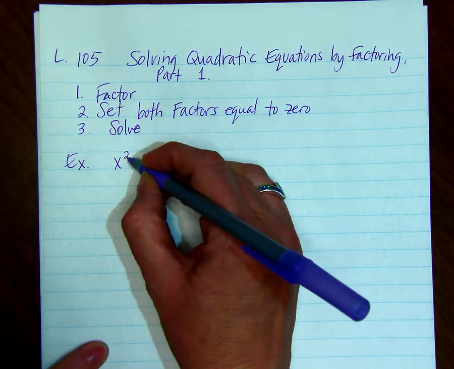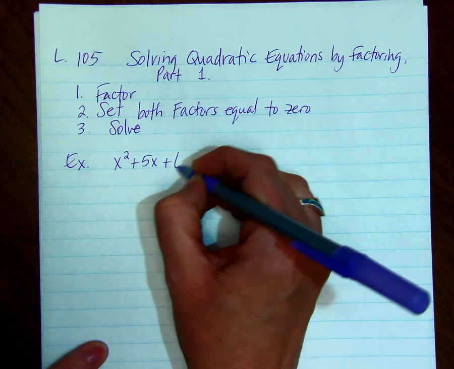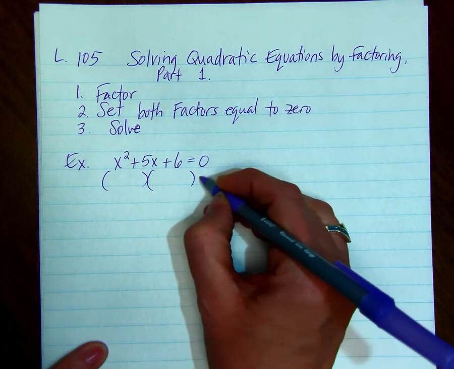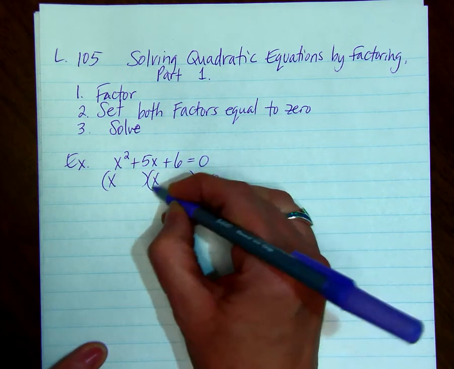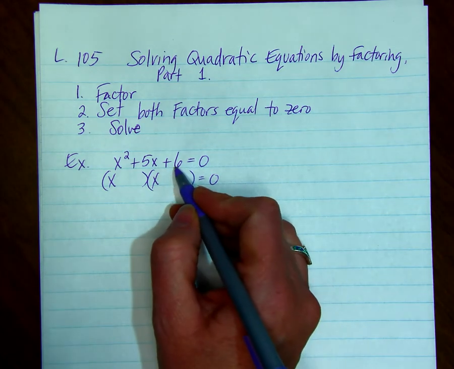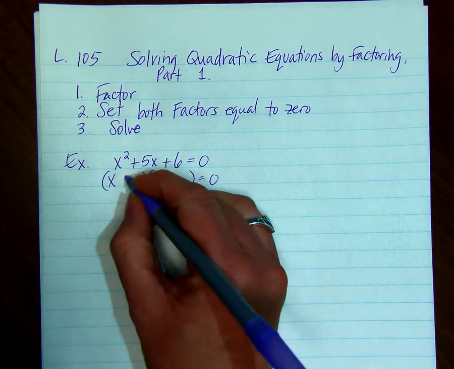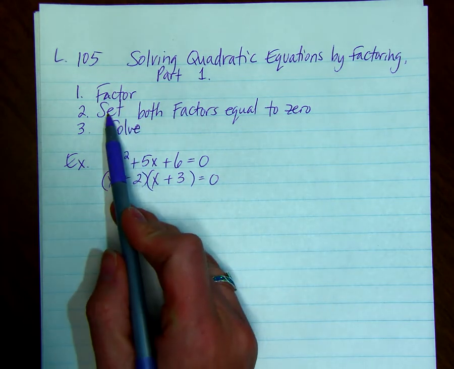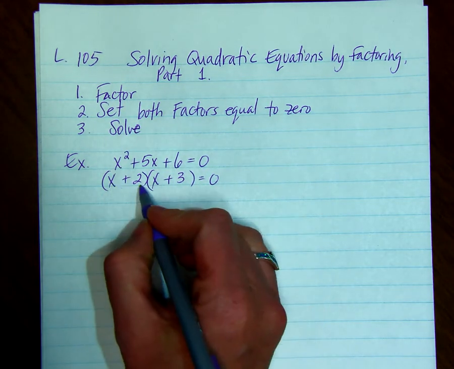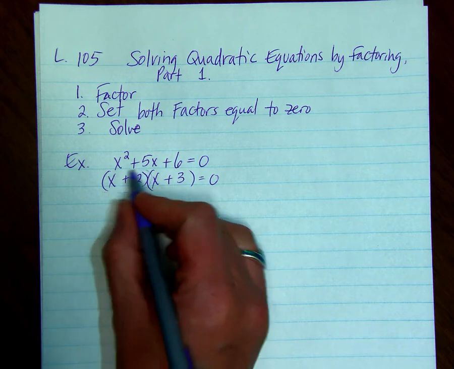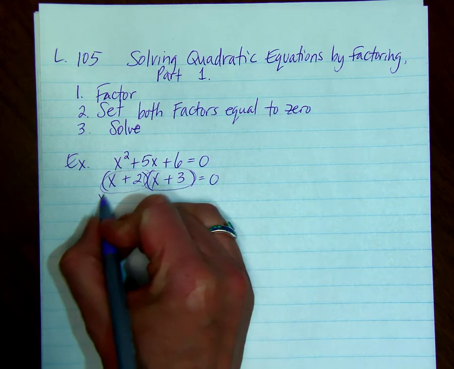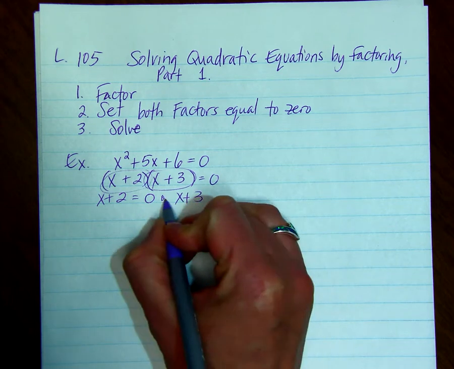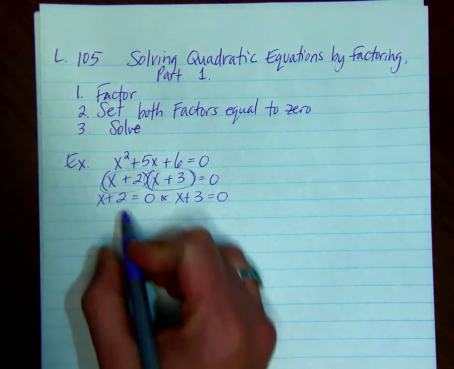x squared plus 5x plus 6 equals 0. So we need to put in our x's, and we need to think of two numbers that multiply to 6 and add to 5. It's a positive 2 and a positive 3. So I just factored. Step 2 is to set both factors equal to 0. So this one's a factor and this one's a factor. So x plus 2 equals 0 or x plus 3 equals 0.